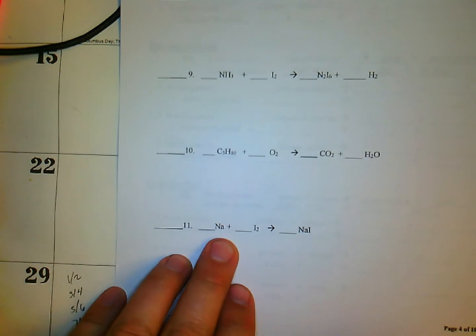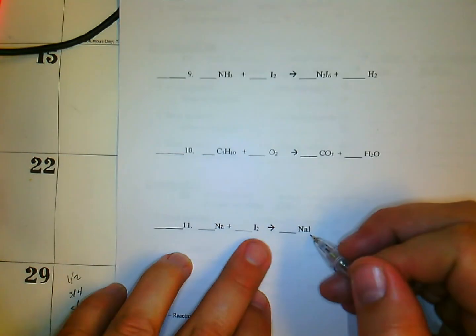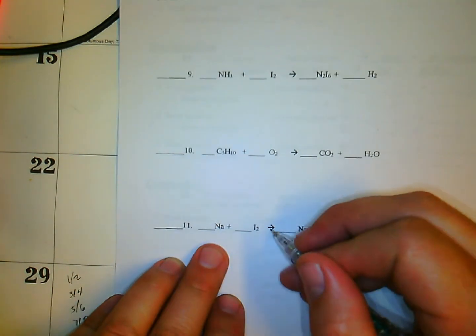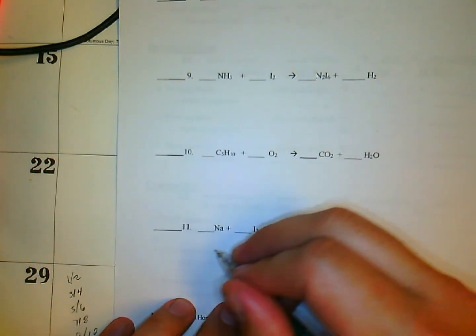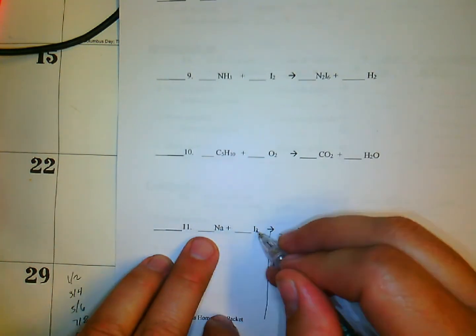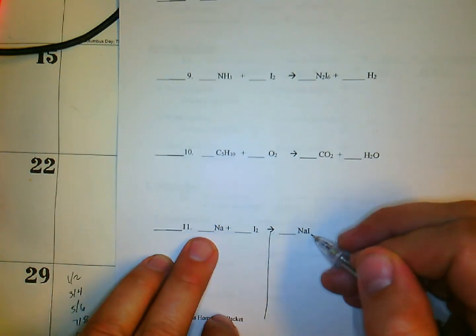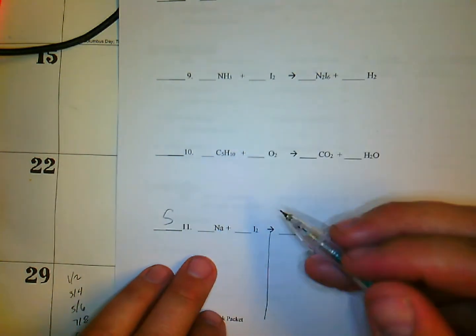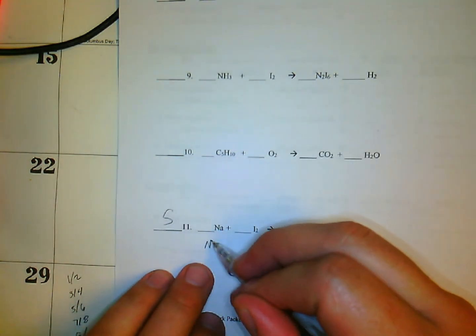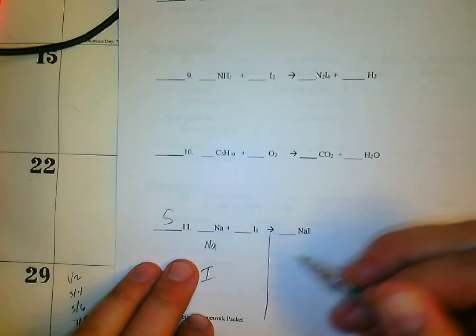Well, let's do our last one. Na, so sodium with iodine produces sodium iodide. Same thing. First off, I have 2 elements, produces a compound. 2 elements produces a compound is a synthesis. It's like a snake.